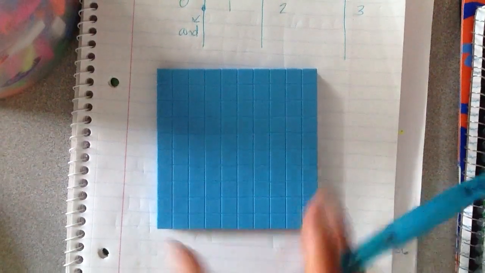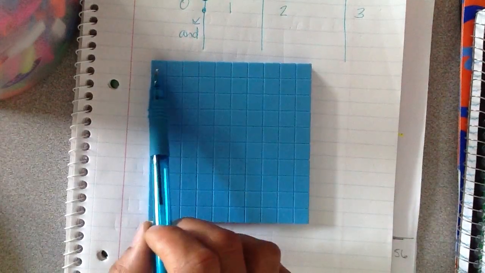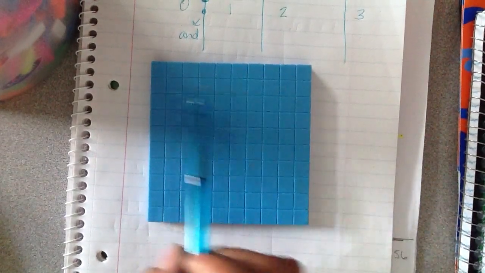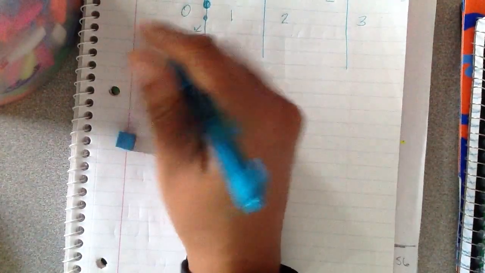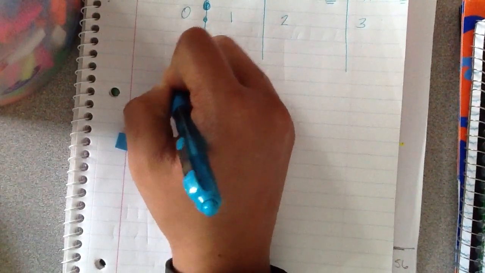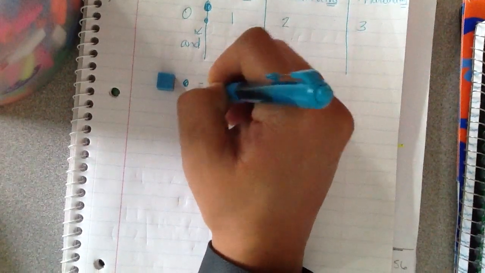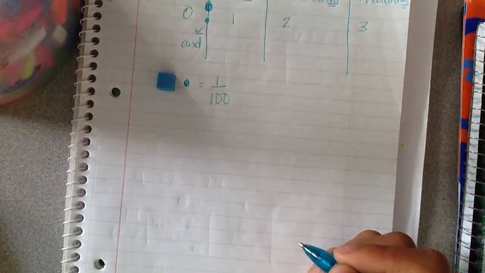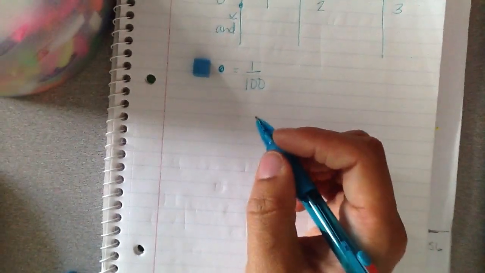Okay, so out of the total 100 pieces, each one of these little blocks, in my notebook I can write a little dot to represent one of these little blocks right here. That equals 1 out of the 100 that I need to make the whole. And the way I would read that is 1/100th.